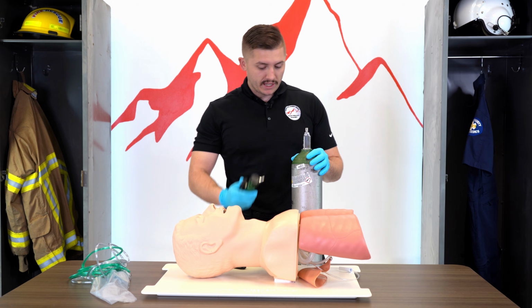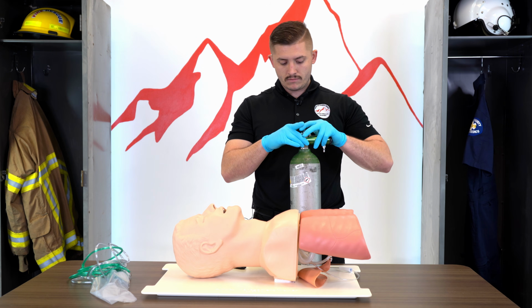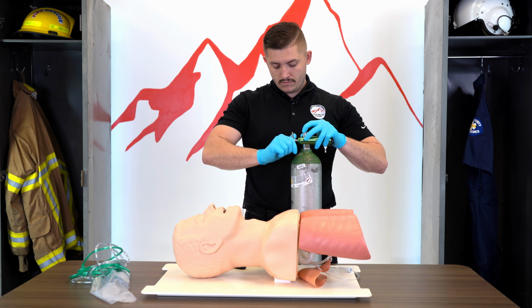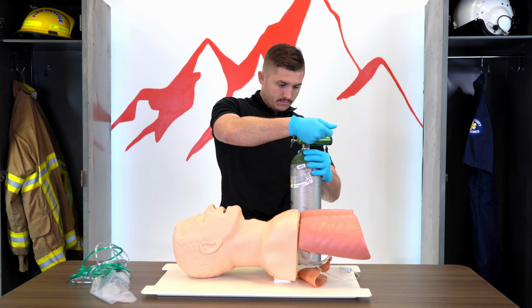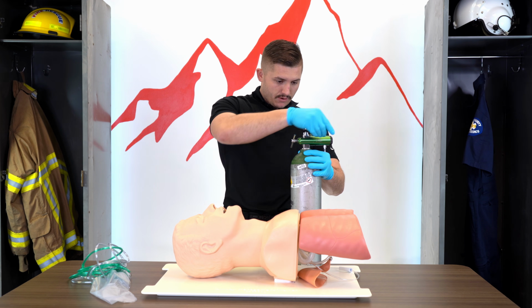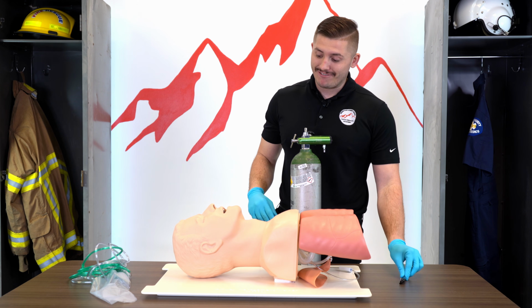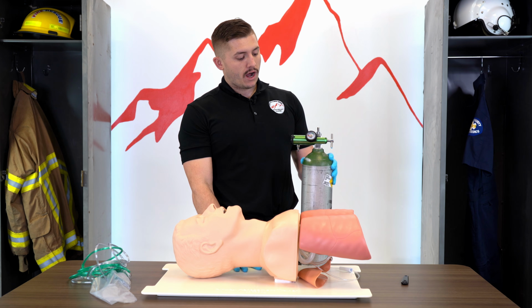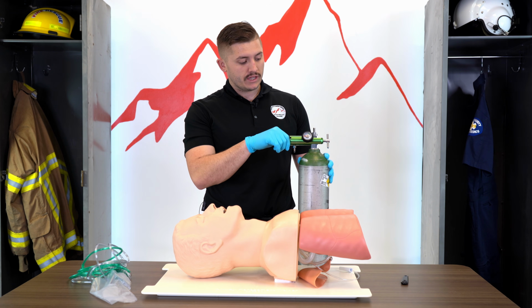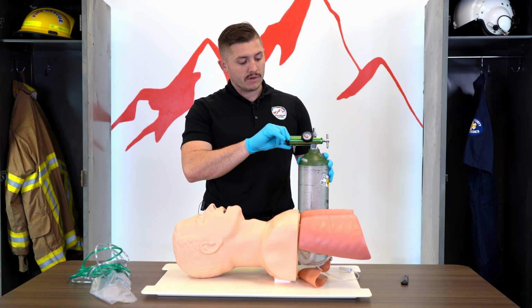And we're going to place our regulator on the tank. We're going to open our tank, make sure we have pressure, which we have about 1,000 PSI right now. These bottles hold up to 2,000, need to be refilled at 500 PSI. To control our oxygen flow, we're going to use this dial right here, and it has little numbers on it so we know how much we're giving.